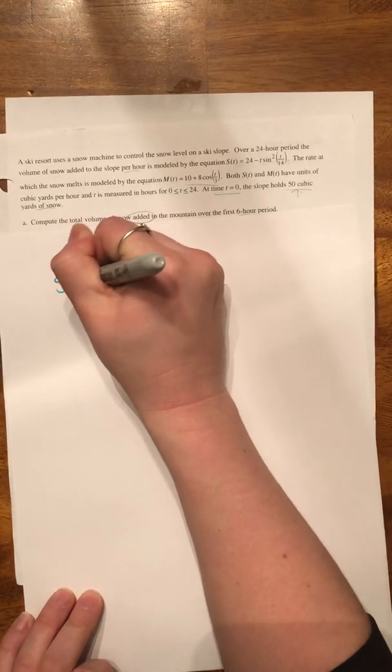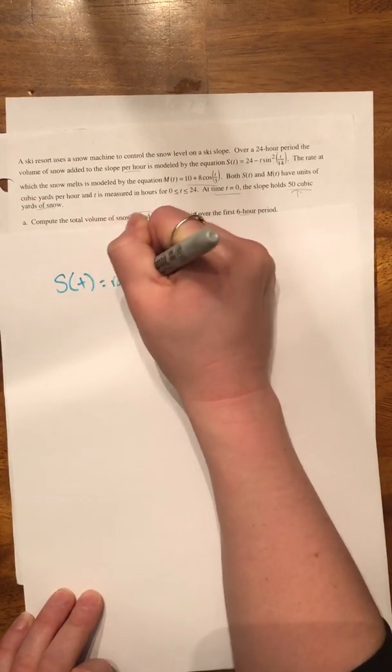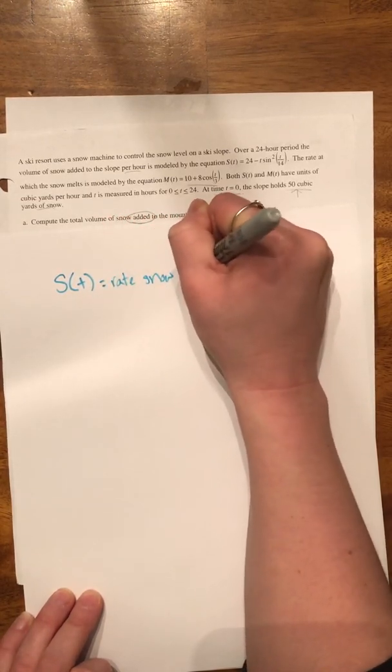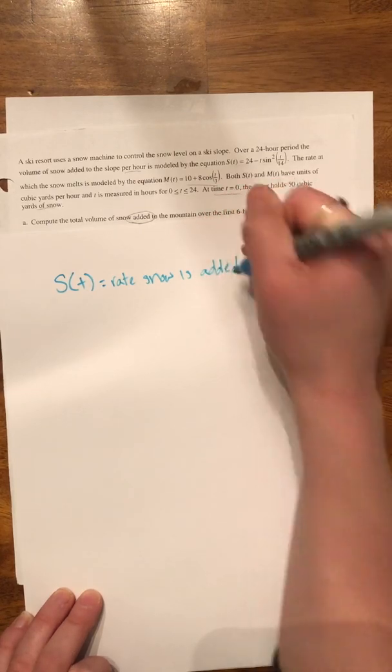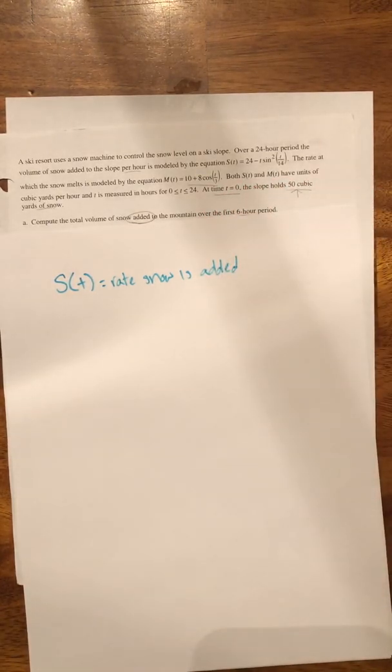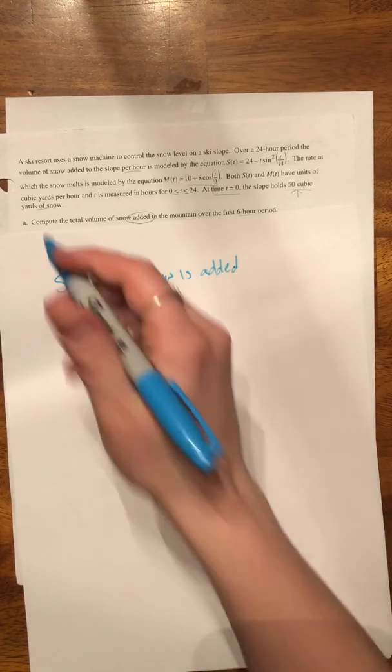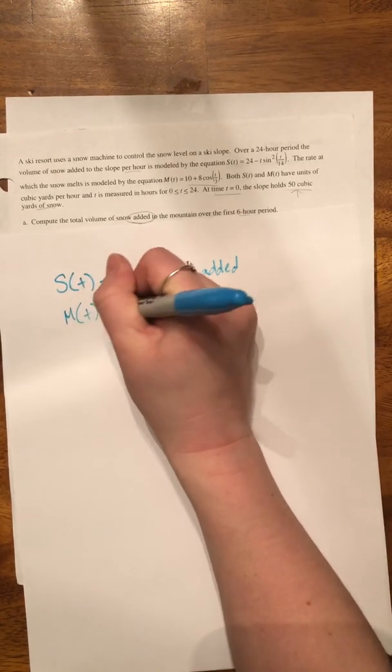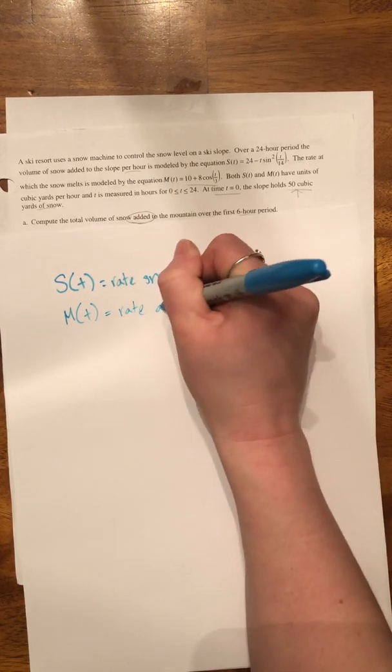So we've got a rate. S of t is the rate that snow is added. If we're talking about the rate that's added, it could be actually snowing, but most likely if it's a ski slope, oh wait, it says that there's a snow machine. So this is at a steady rate, or at least a rate that can be written as a function. The rate at which snow melts is modeled by a different equation. So the m of t is the rate at which snow melts.